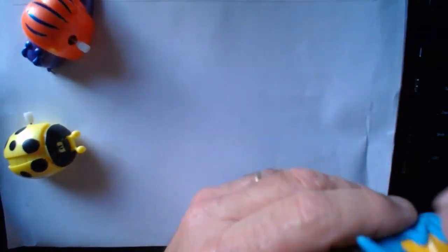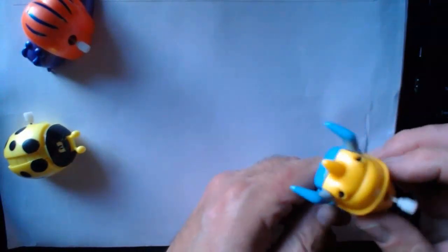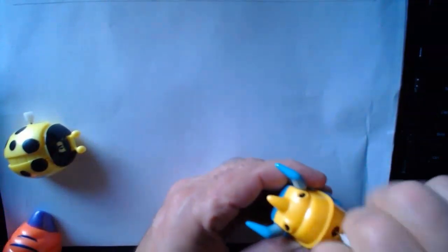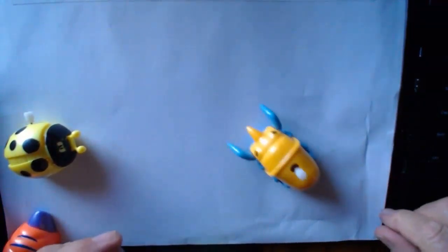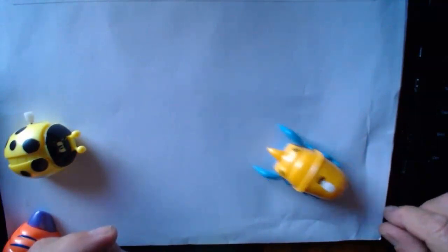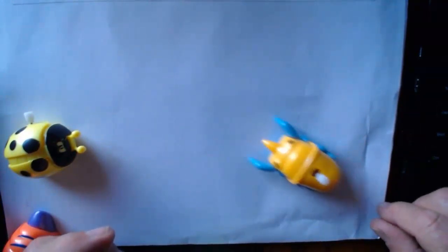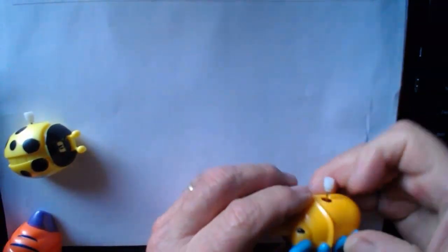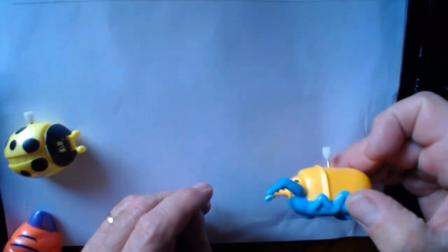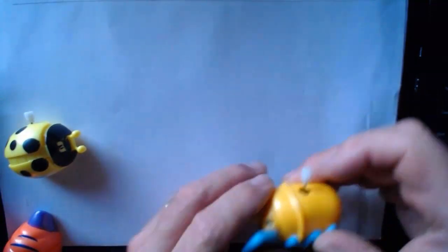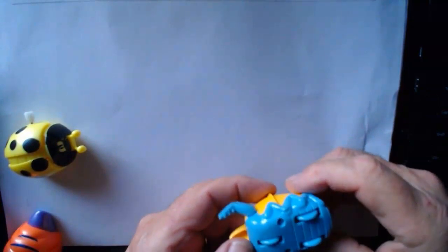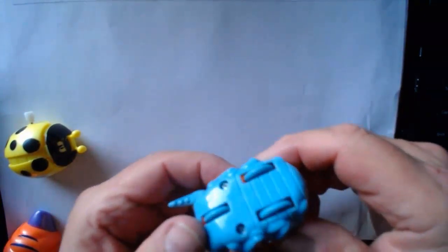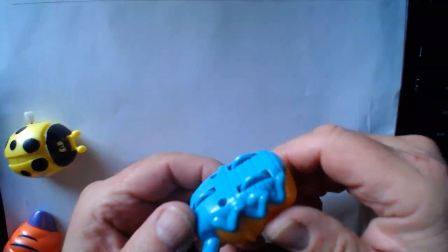We have the, I don't know what it is, bug. And let's see what he does. So he not only goes back and forth, but if you look at him from the side, you can see that his pincers go up and down, along with he's got wheels that turn. It's very hard to see with this camera, but the wheels are turning.